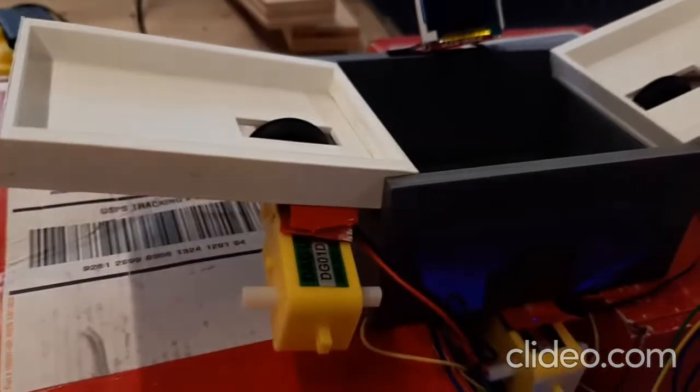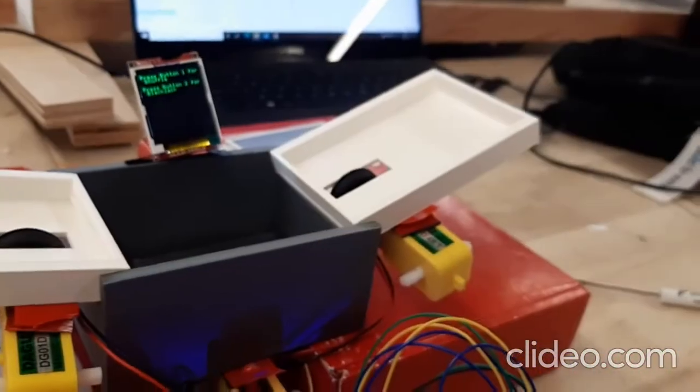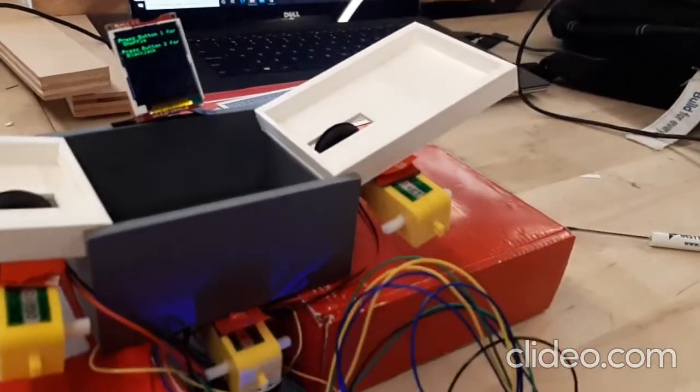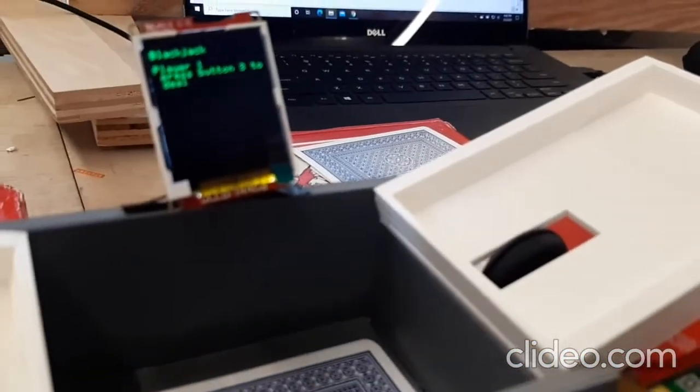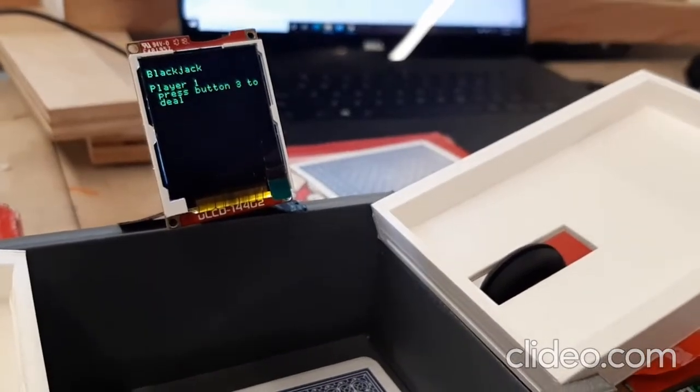So if I press button 1, we'll shuffle. And then if we press button 2, it'll go back into the game of blackjack. Do you want to go back into the game of blackjack just to show? Yeah, just to show we can go back to blackjack. And then the game will just restart over and over again, and it'll continue to redeal.